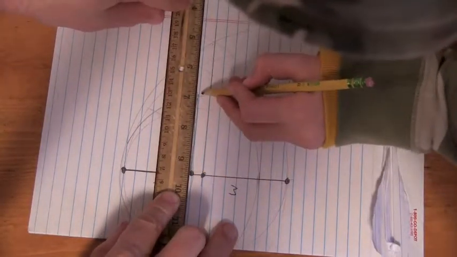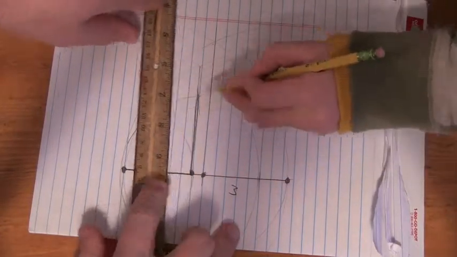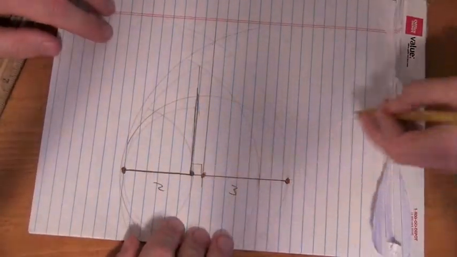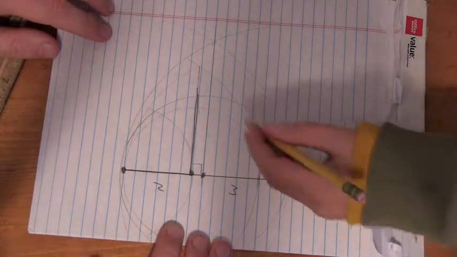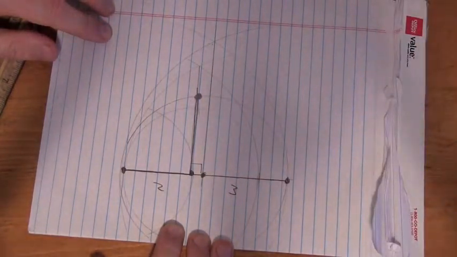Like that. Where does that square root of 6 line end? Right there. It should end there. So there we go.